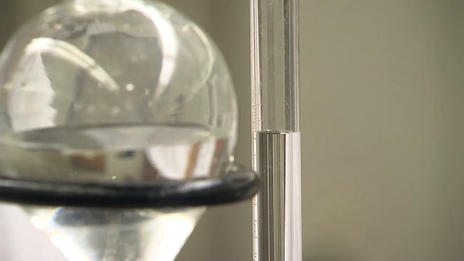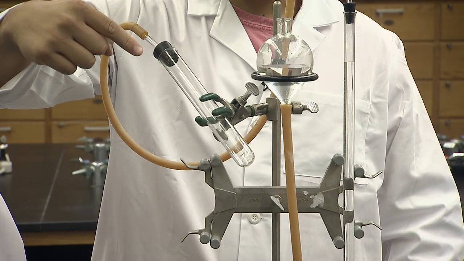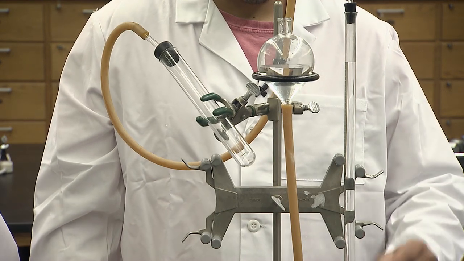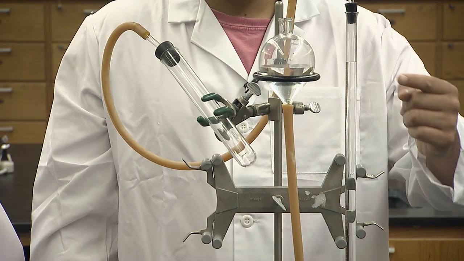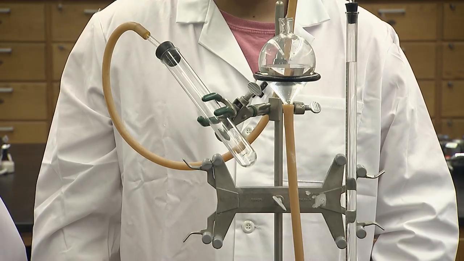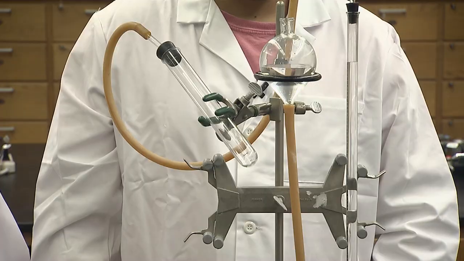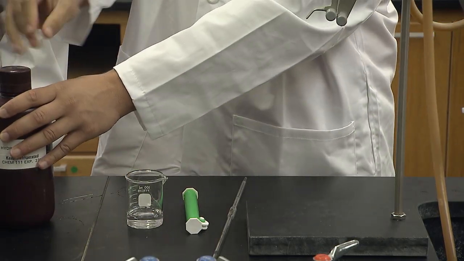A decomposition reaction of hydrogen peroxide takes place in the large test tube. This produces oxygen gas collected in the burette. Your lab instructor will tell you the concentration of the hydrogen peroxide solution. From this, the moles of gas produced can be calculated. Follow the directions in the lab manual to prepare the pipette.